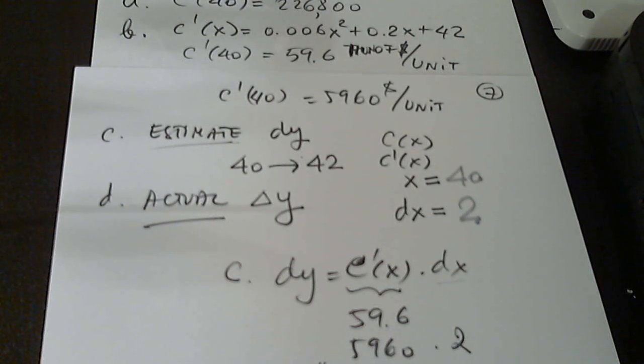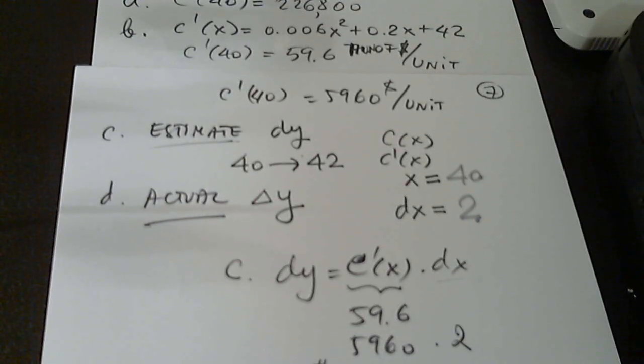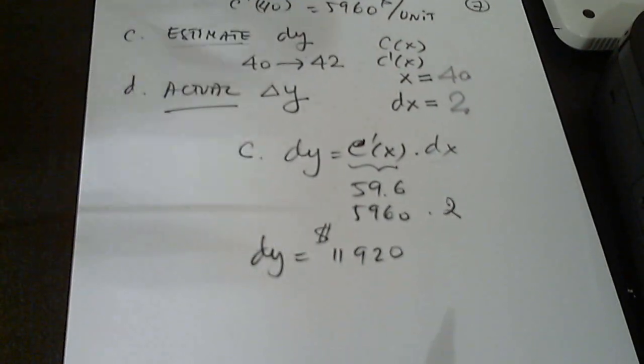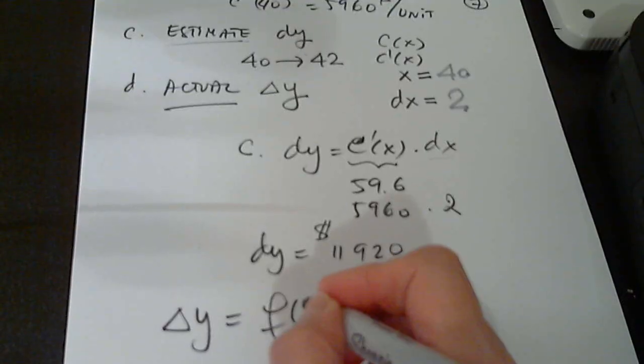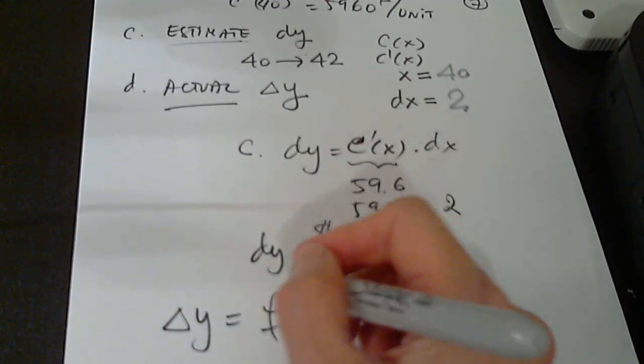What would be the actual additional daily cost of increasing production to 42? Delta y, by definition. So delta y will be c, sorry, I meant to write c.